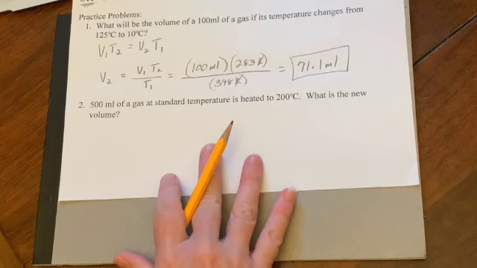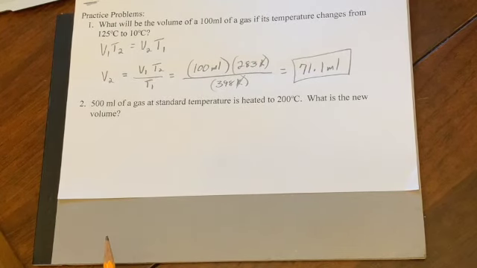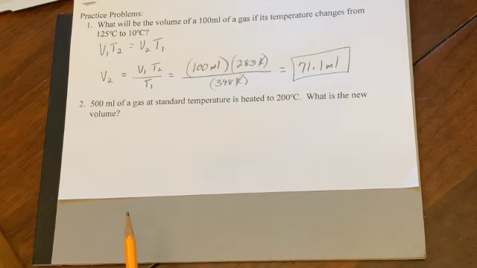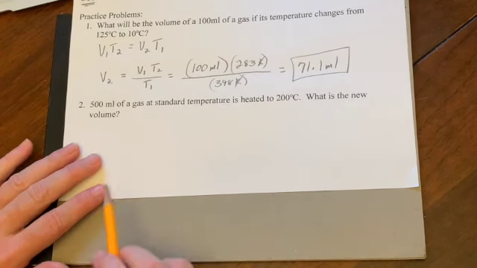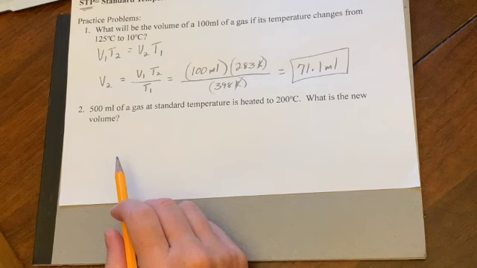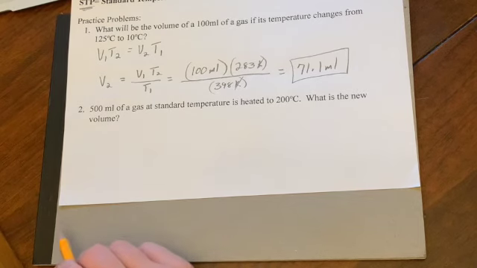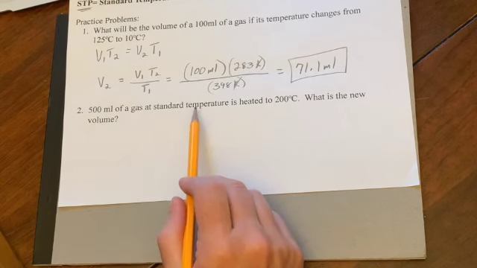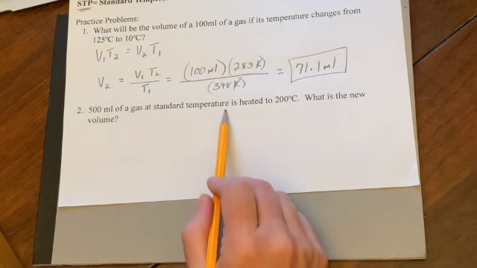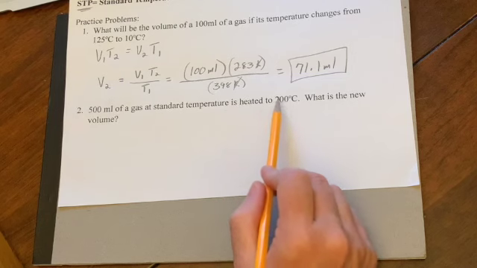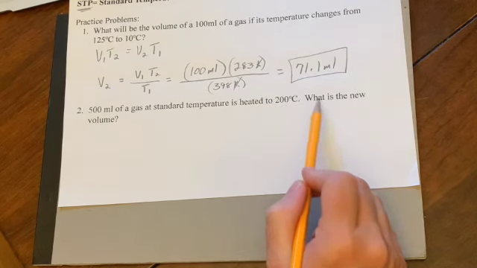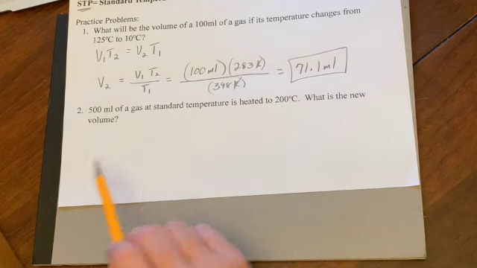Feel free to pause as we go over. Pause the video and you can do this next one on your own if you'd like. All right, here we go. 500 mils of a gas at standard temperature is heated to 200 degrees Celsius. What is the new volume?